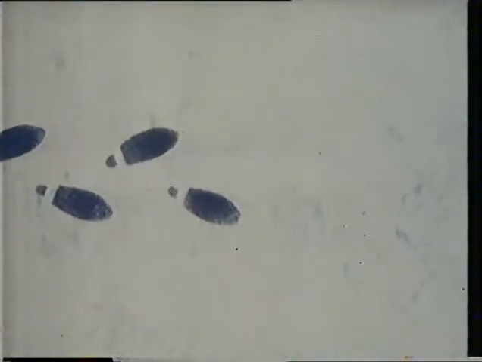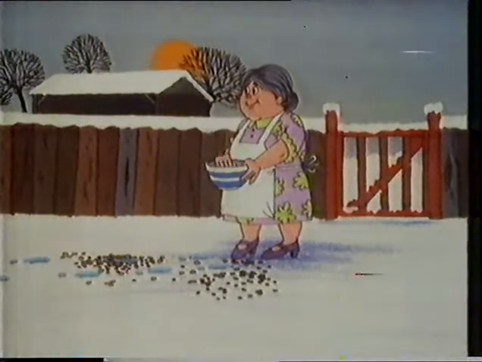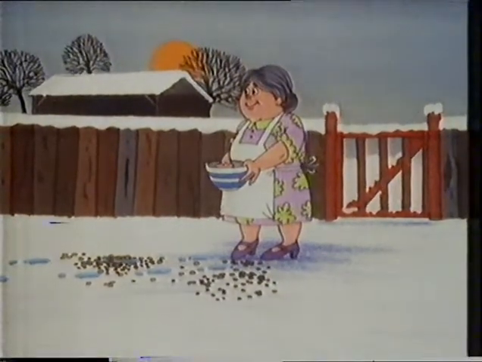Who made the footprints in the snow? Who came along and where did she go? The farmer's wife has just been out to scatter bits of bread about.